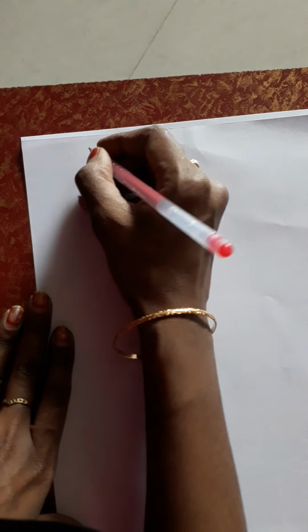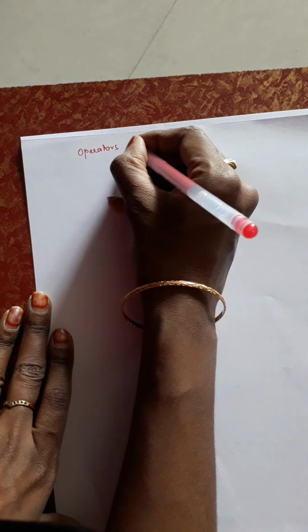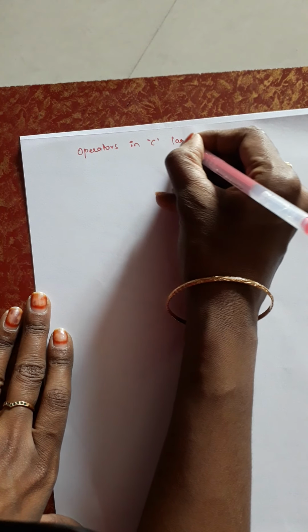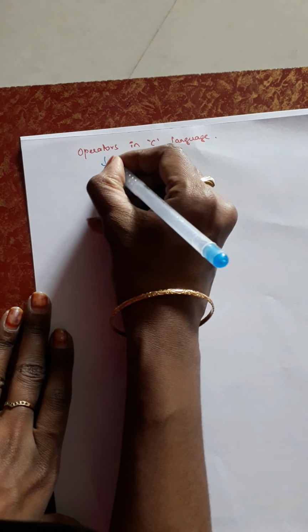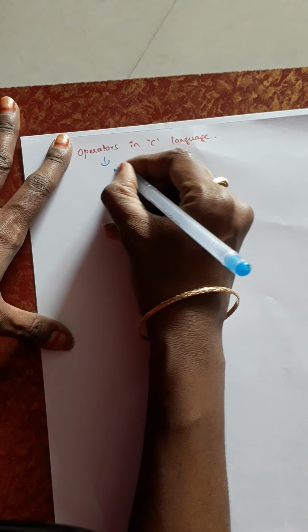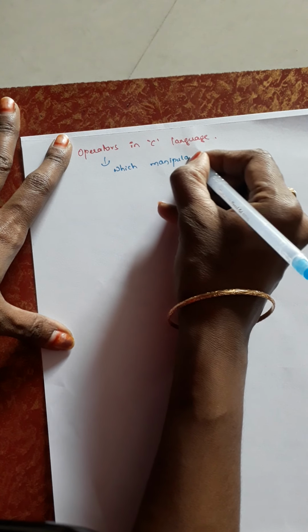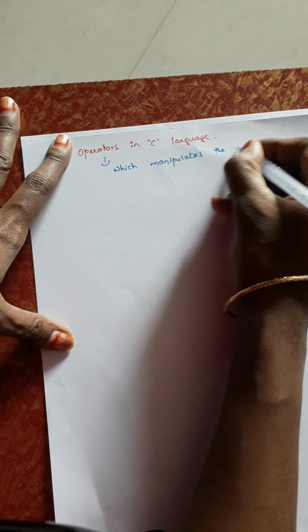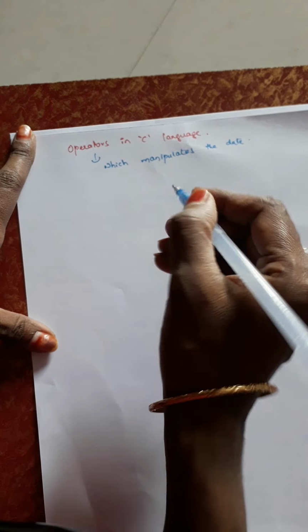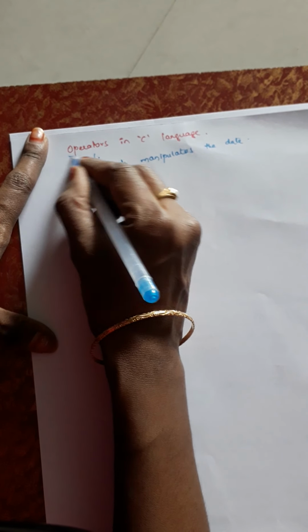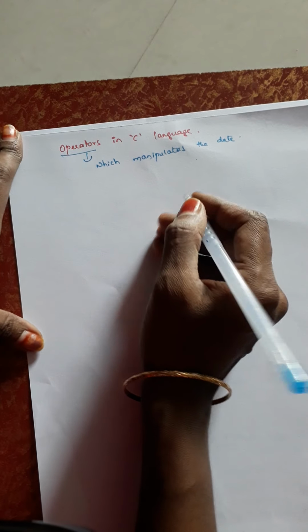Now let us discuss the operators in C language. So what is meant by an operator? An operator manipulates the data. Data is manipulated when we apply an operator on the data. The data may change or be modified.